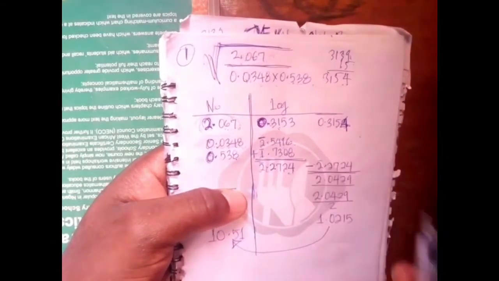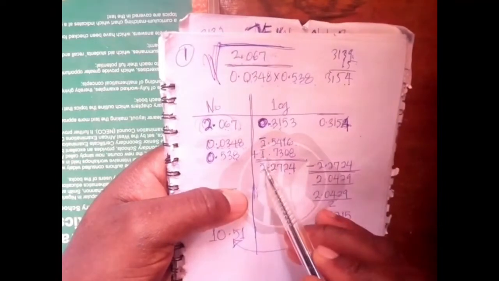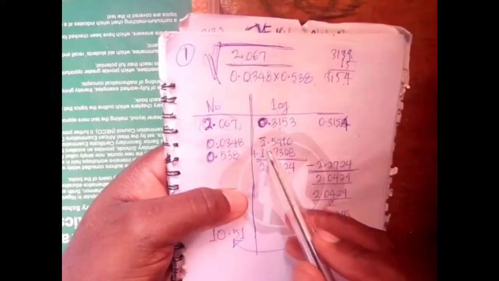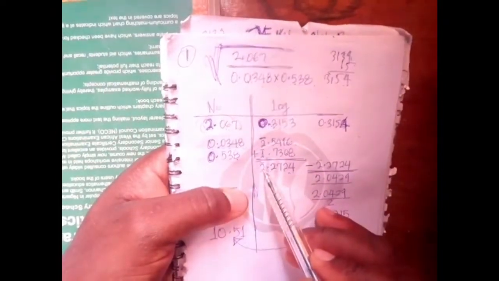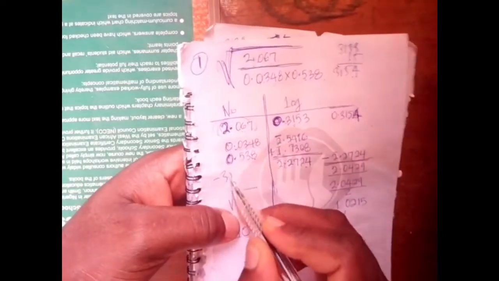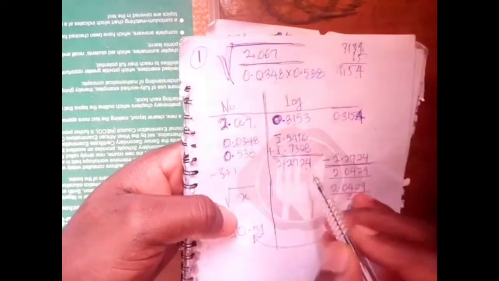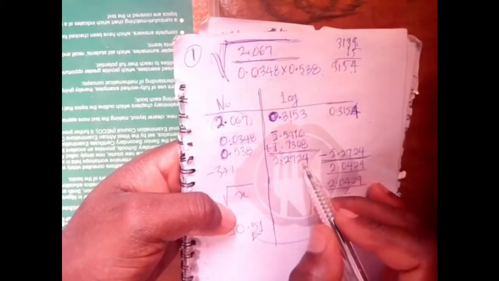You write down your 2, you carry 1. So this bar 2 plus bar 1 will give you minus 3 plus our 1 here. So minus 3 plus this one that is remaining from this 12 will give you minus 2. So we have bar 2.2724.